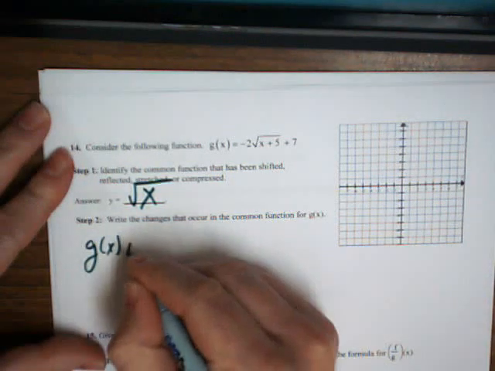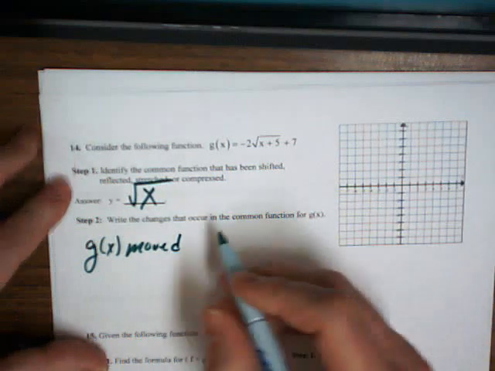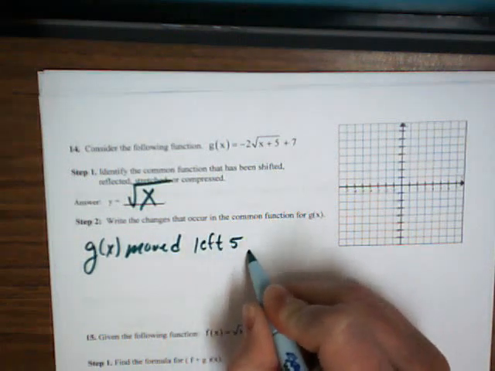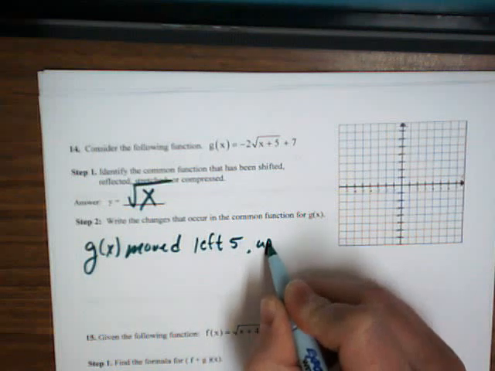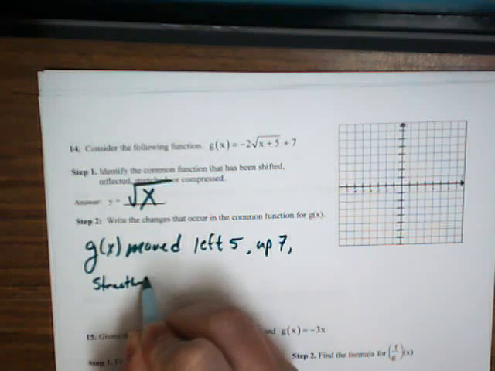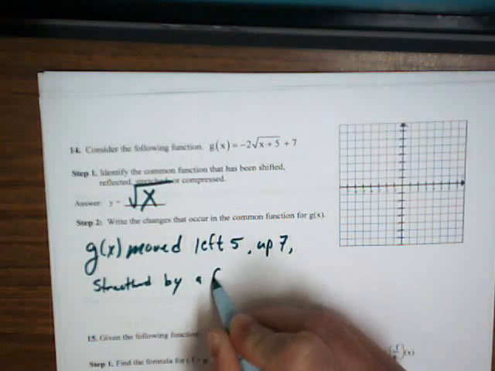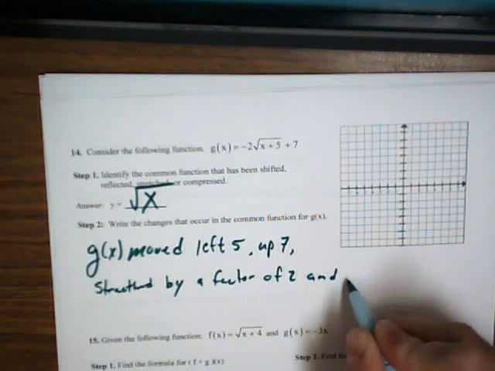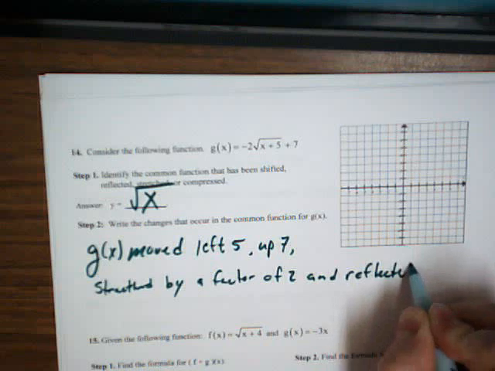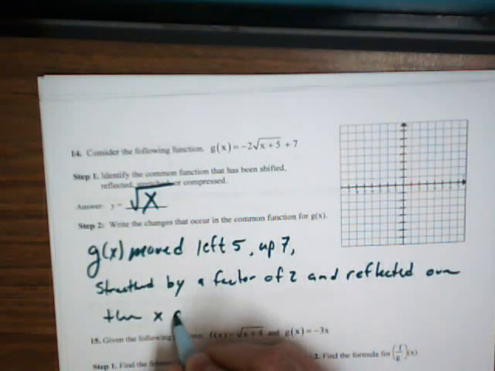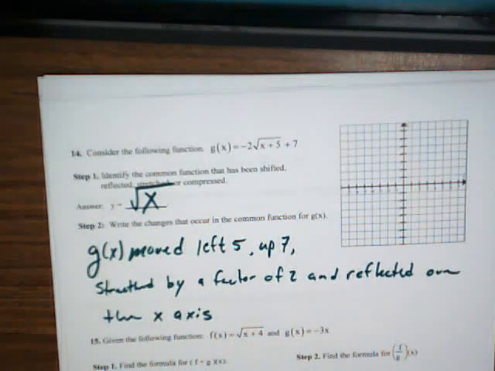G of x moved, say left 5, up 7, stretched by a factor of 2, and reflected over the x-axis. Could you not just write that little chart out?